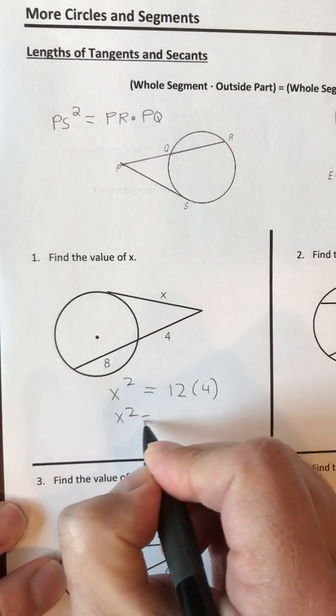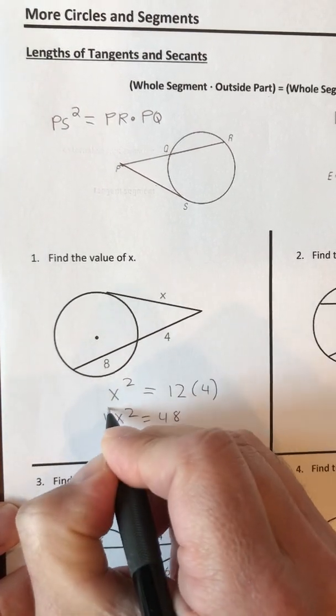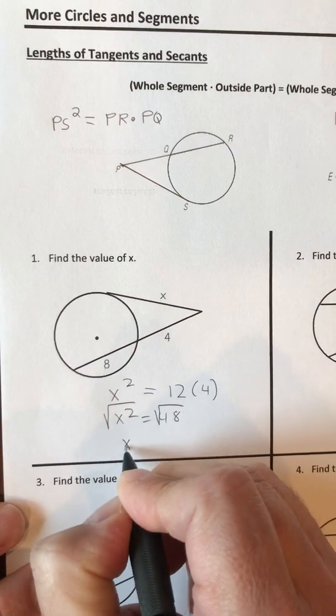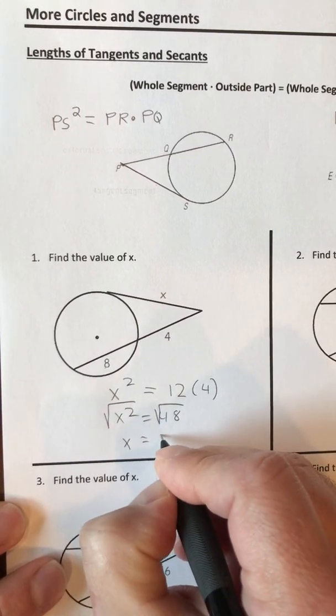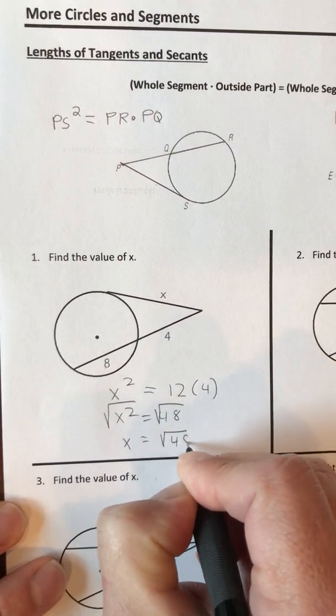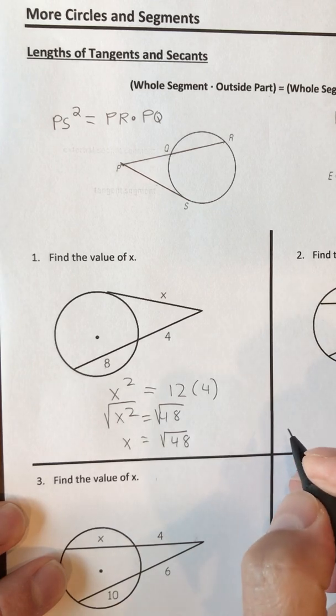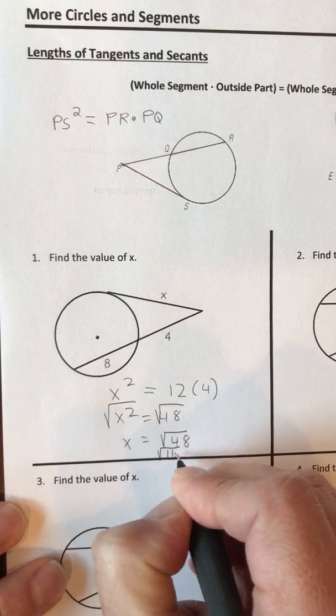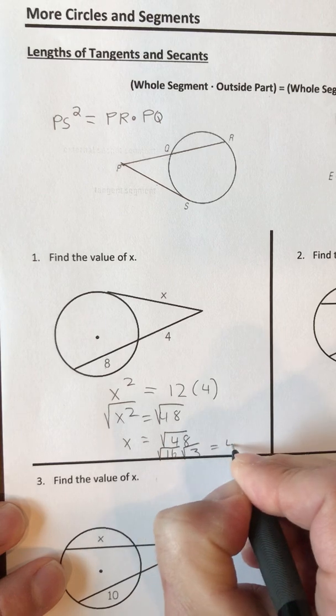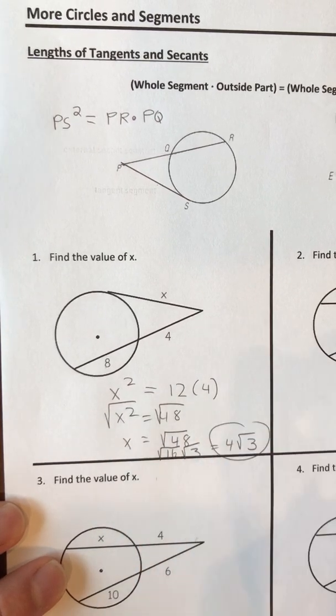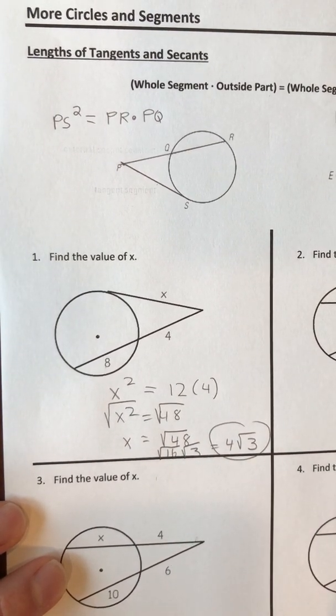So x squared is going to equal 48. Take the square root. X is going to equal square root of 48. If you simplify it, that's the square root of 16 times the square root of 3. So 4 square root of 3.